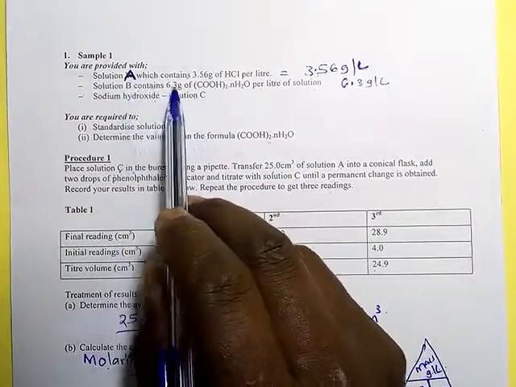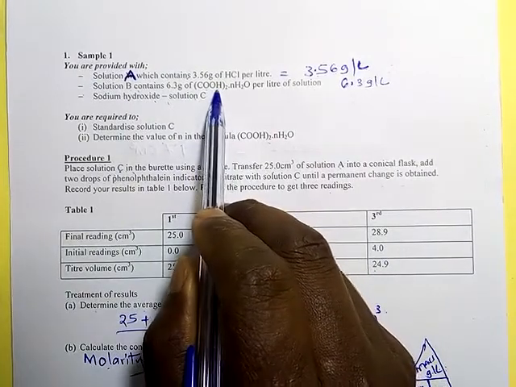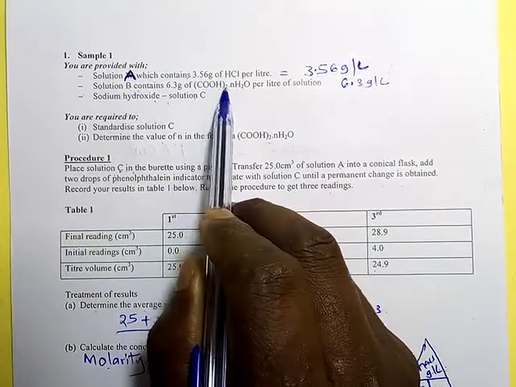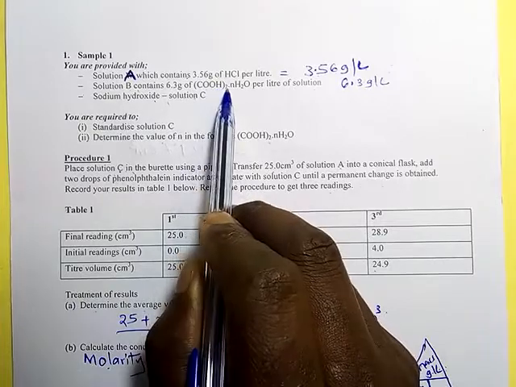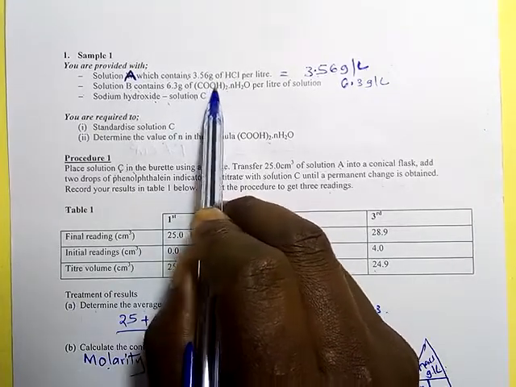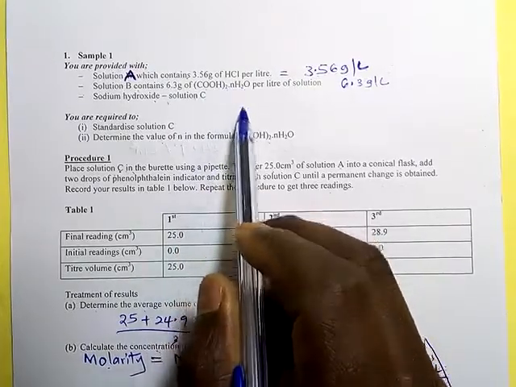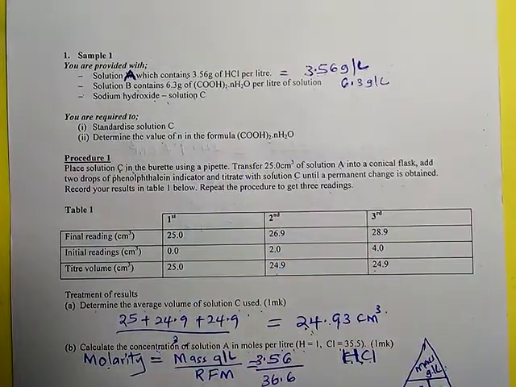Acid B, or solution B, contains this. Now look at this. 2 times 2. This one is a dibasic acid. There is 1 hydrogen here and then there are 2 outside here. So 2 times this is a dibasic acid, and a good example of the common dibasic acids we know is sulfuric acid. So it's like now we are reacting sulfuric acid with sodium hydroxide. We know what will happen there.